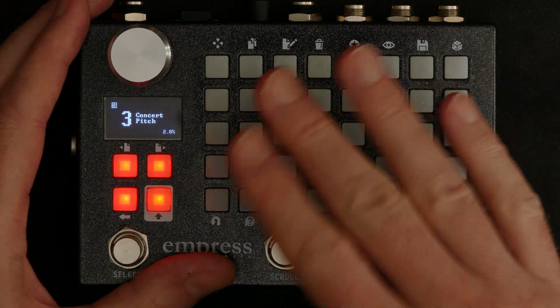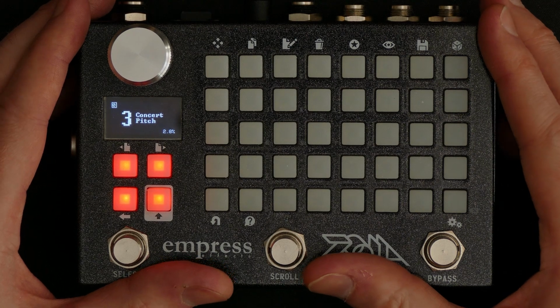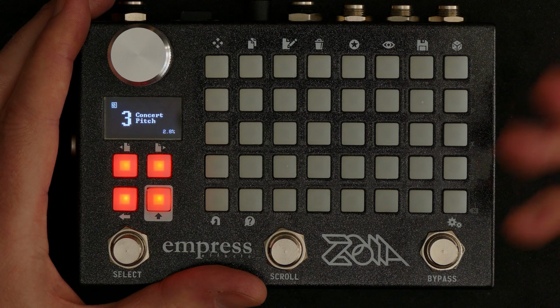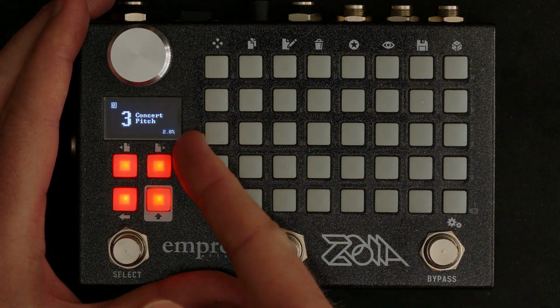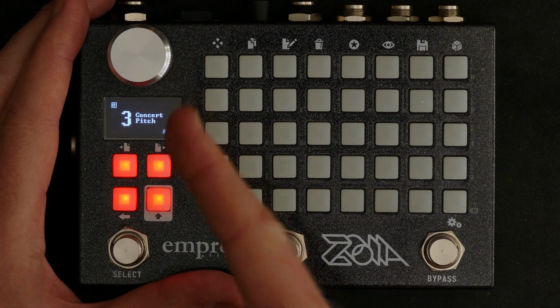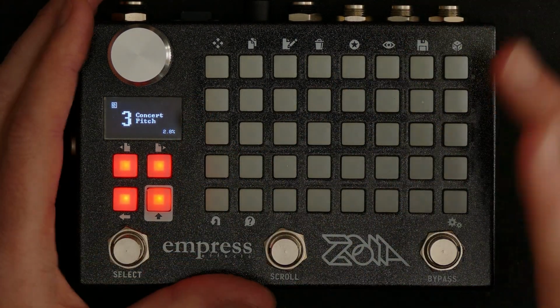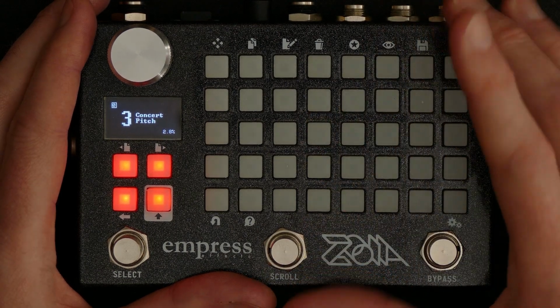Now, this is a blank patch today, but there is, of course, a clue in the video name that you may already have seen before you clicked on this. And also in the patch name, it says Concert Pitch. So today I will tell you a little bit about concert pitch and how to change it on the Zoia.